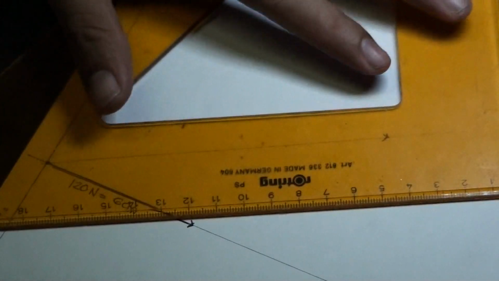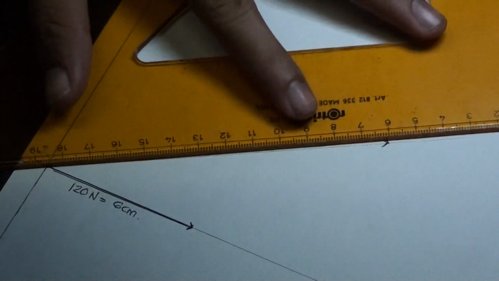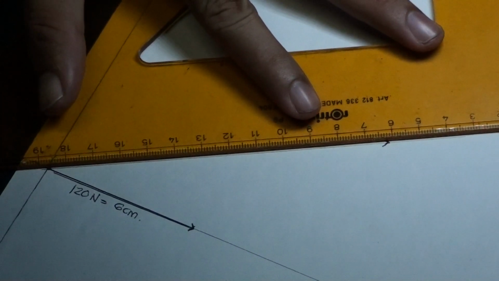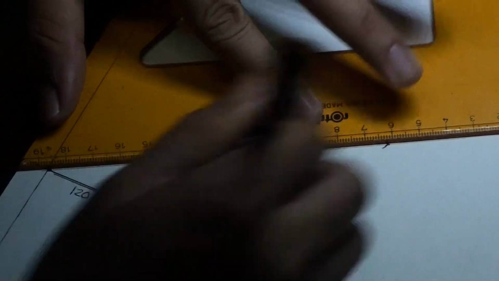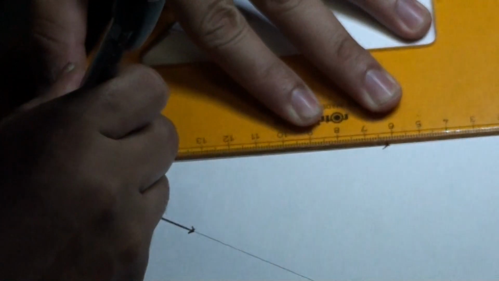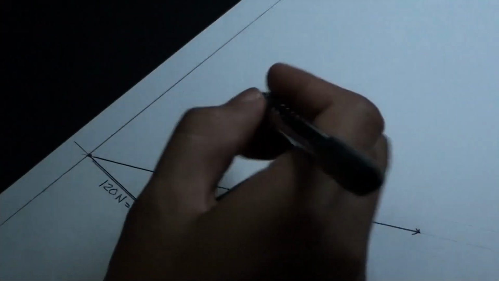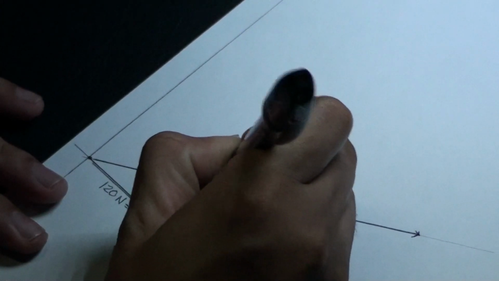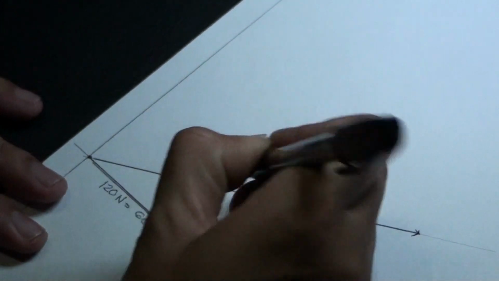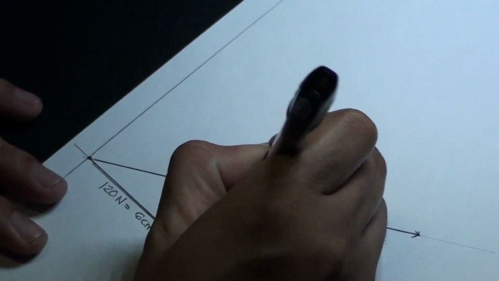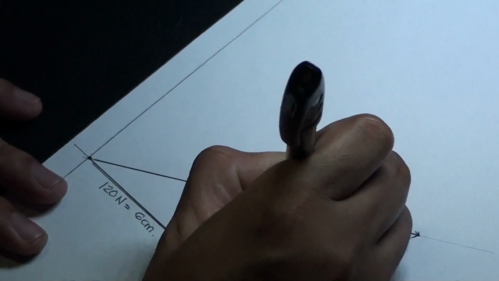Then darken it. So that's the 250 Newton, which is equivalent to 12.5 centimeters.